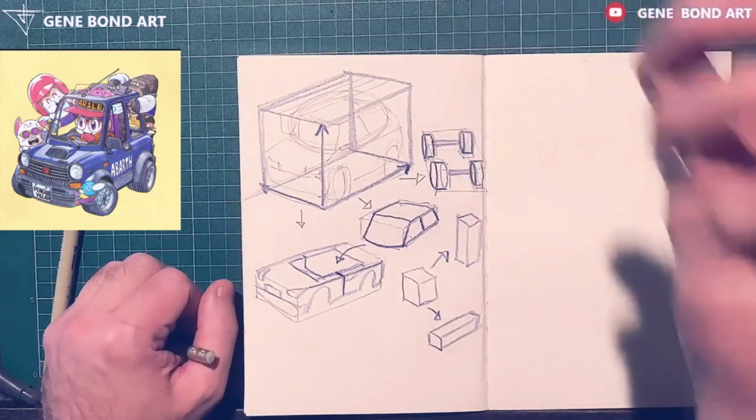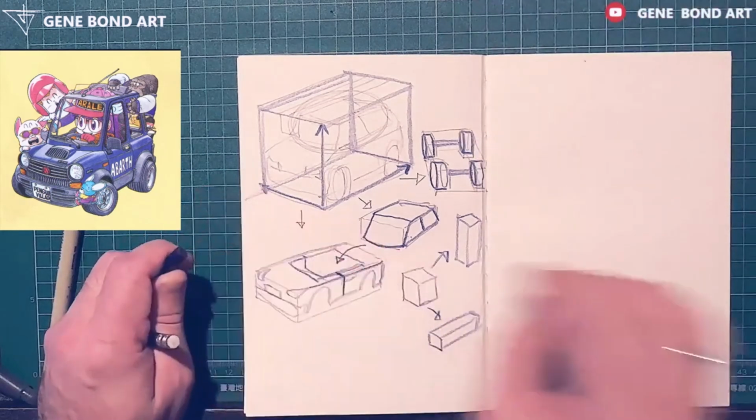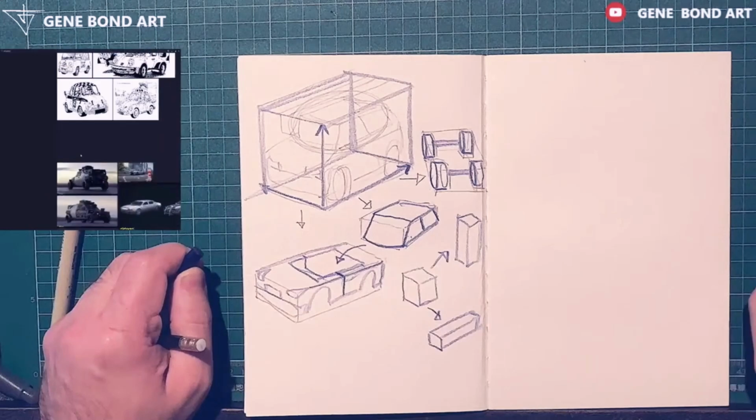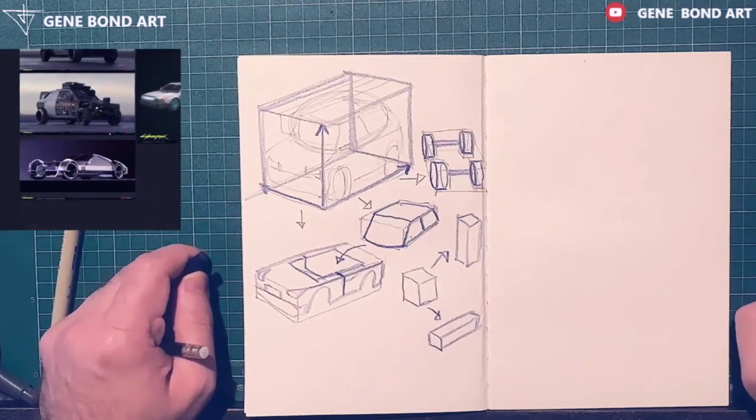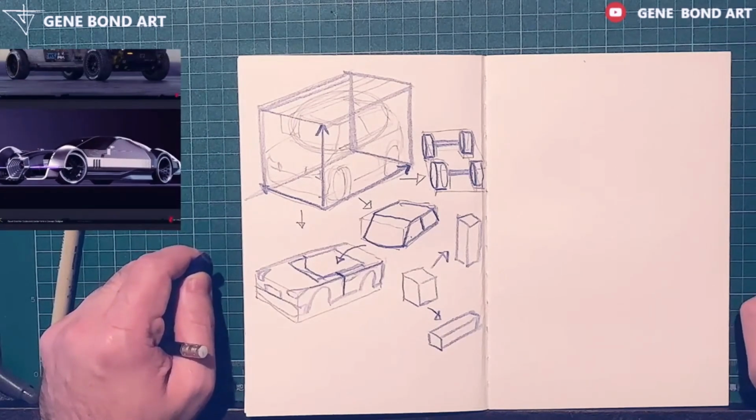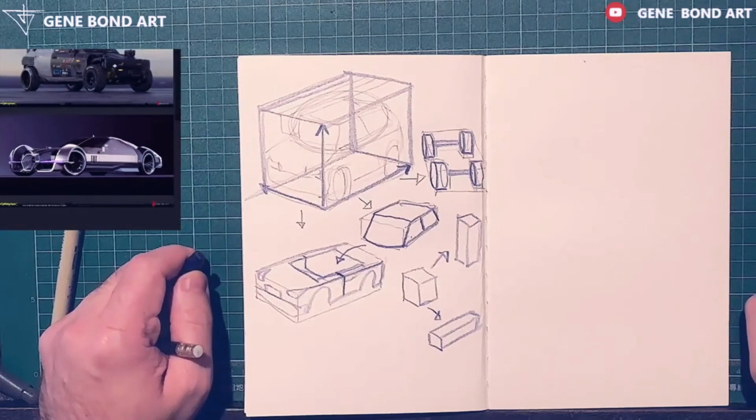That's why, when you look at a reference, I will show you later with the Cyberpunk cars. Let's say we'll turn a car from Cyberpunk into Toriyama style.